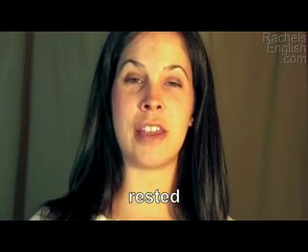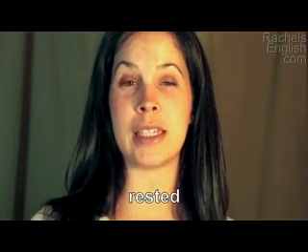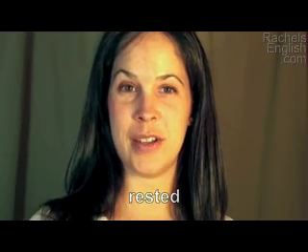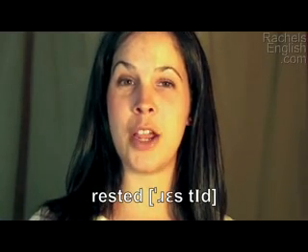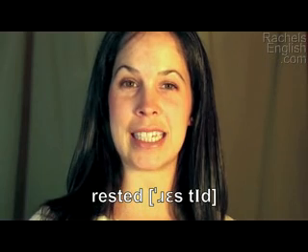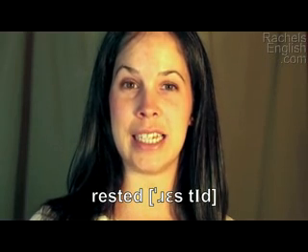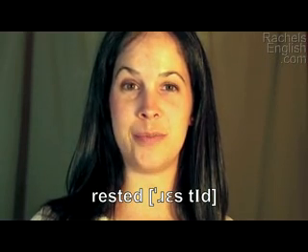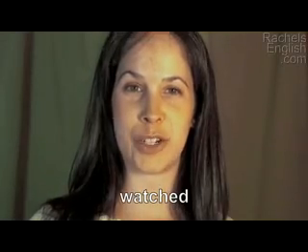How do you pronounce this word? The final sound of the infinitive form of the verb is the T sound. Therefore, it is case 3, where the ED is pronounced as the I as in sit with the D sound. Rested, rested.